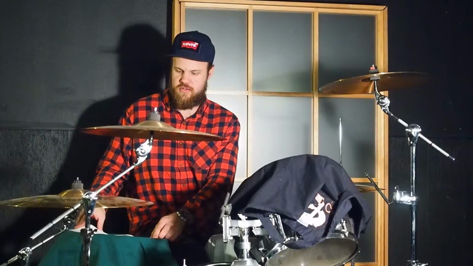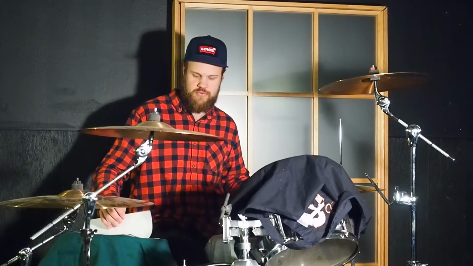So we're just going to go over some things that we went over on the last lesson: parts of the kit, different types of the body that are important, and terminology or language that goes into playing drums. So the first one we'll go into is a word called independence.